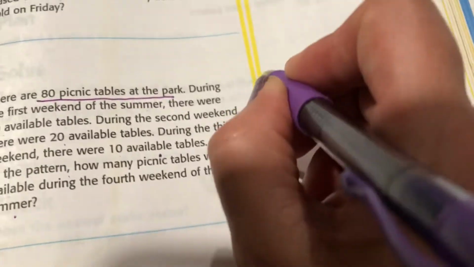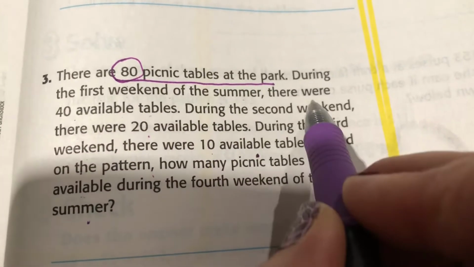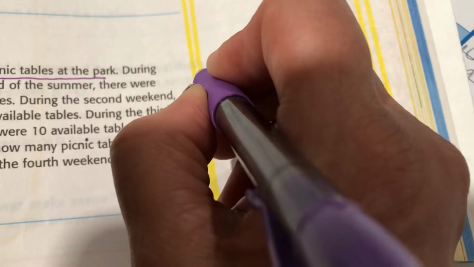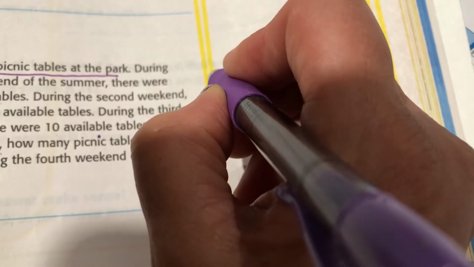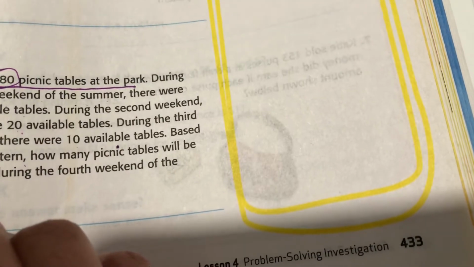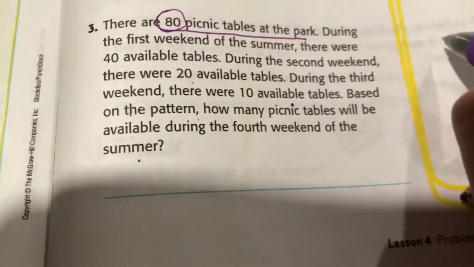So the first week of the summer, so what's the sequence? So the sequence does not start with that. That's the total number, okay? So there are 40 tables available. So let's write the sequence down. So what is the sequence?